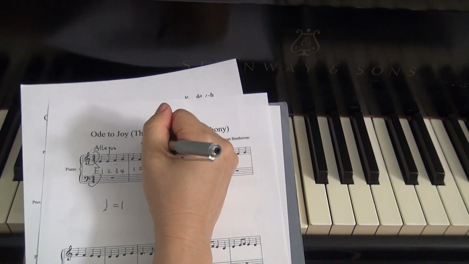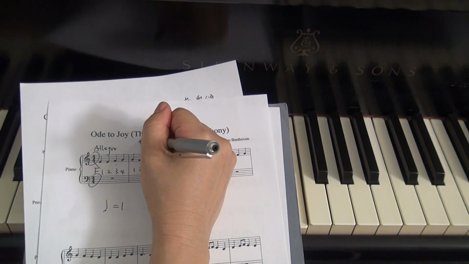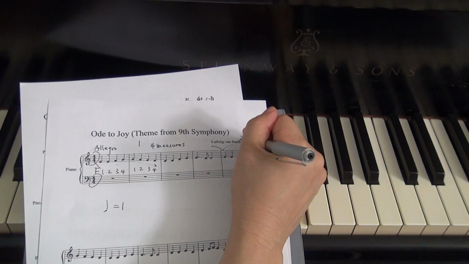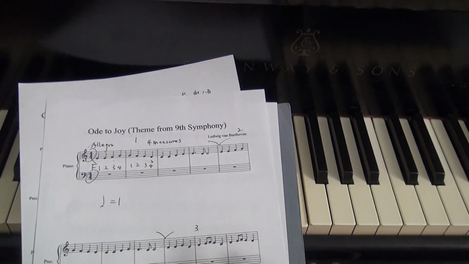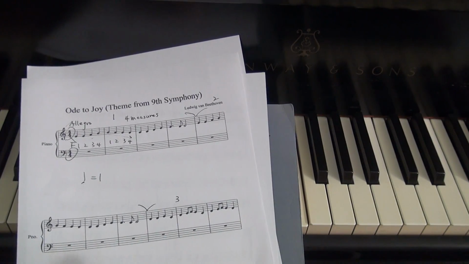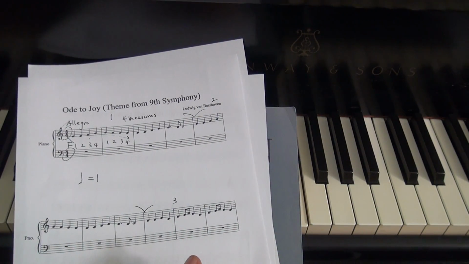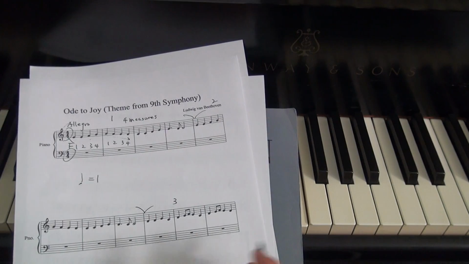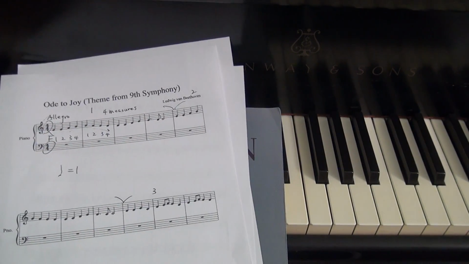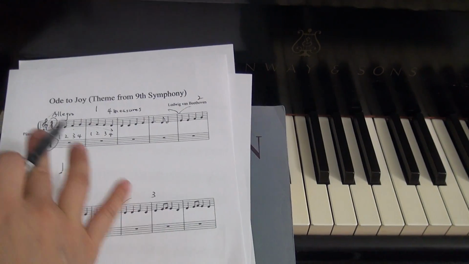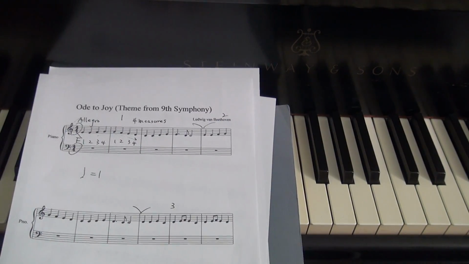If we talk about this one as phrase 1, then here's phrase 2, and there's the 3, and there's the 4. Very symmetric. 4 phrases, and by the end here we have a repeat. That means you need to go back to the front to play it again.